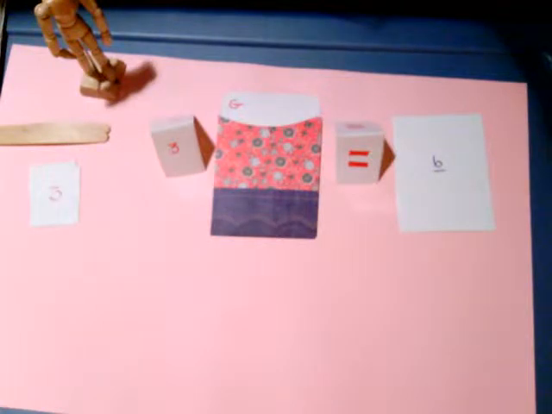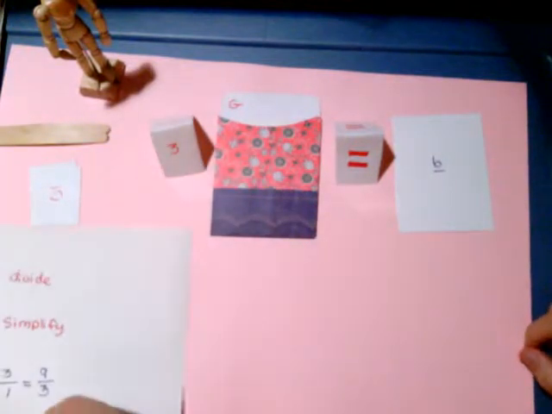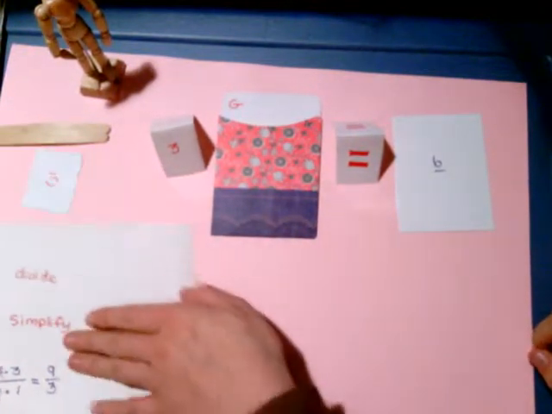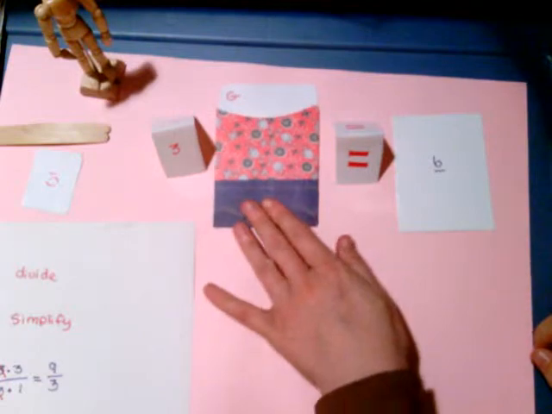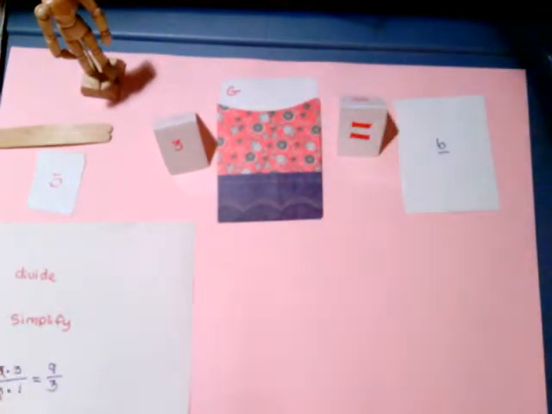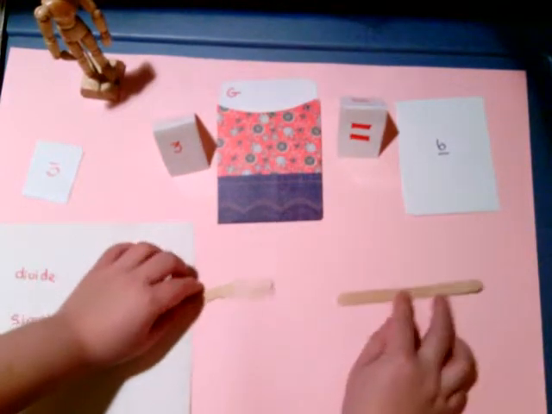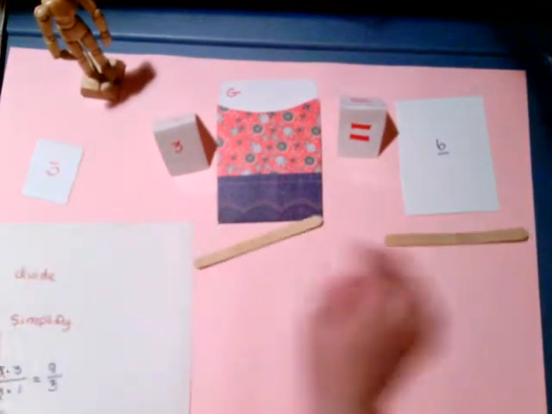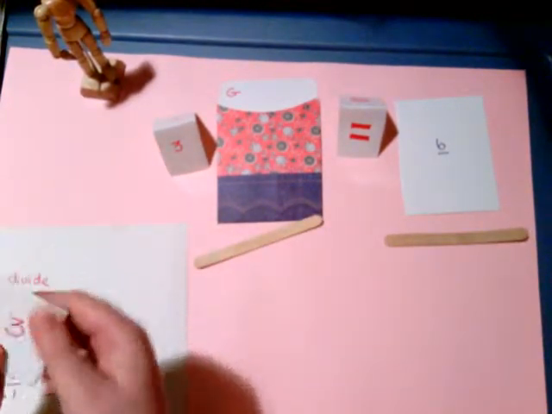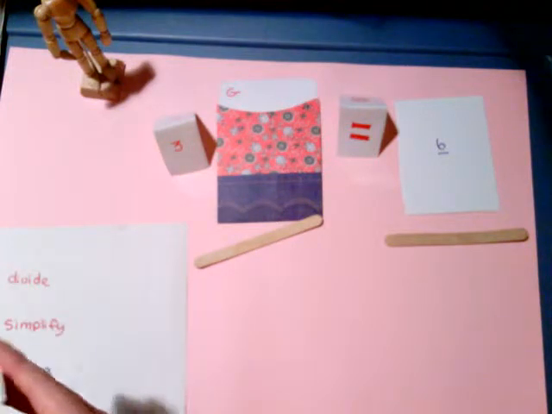Okay, so now what I did before this was to put down the instructions. So let's follow the instructions, and what's the first step that we need to do? Divide. Okay, so go ahead and divide.